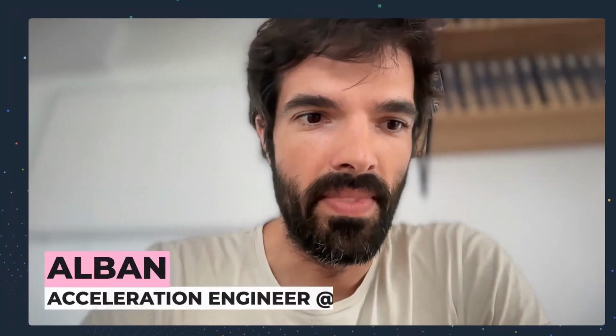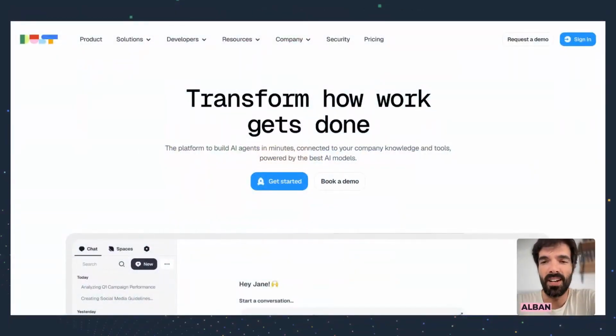The goal of Dust is for you to be able to create agents, and in these agents, you'll be able to give instructions, data sources that you can import directly in Dust in a few clicks, and tools. It's quite new to have the possibility to plug in pretty much any MCP server, any platform you want, that will be directly used by your agents.